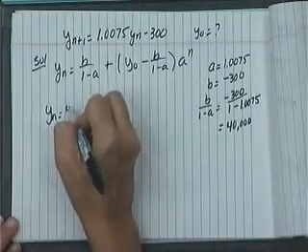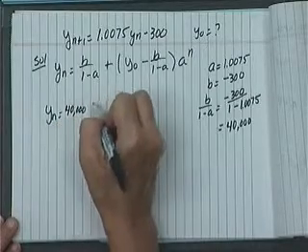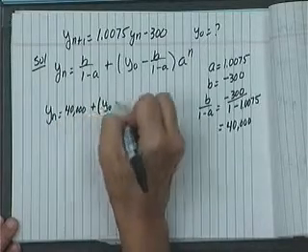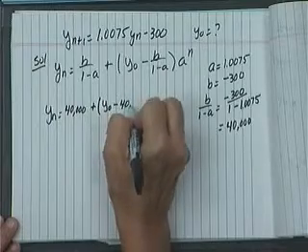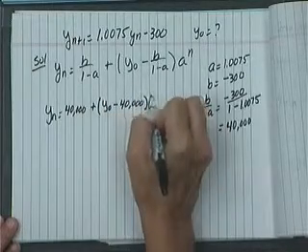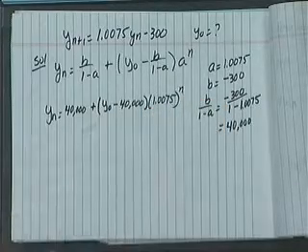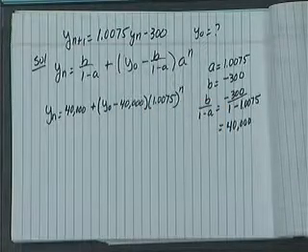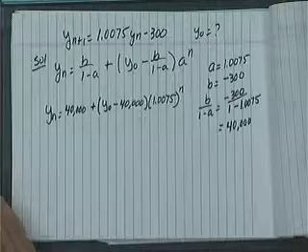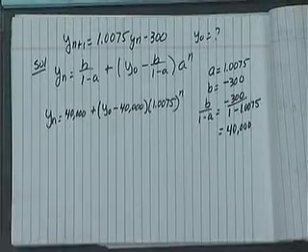Y sub n equals 40,000 plus y sub 0 minus 40,000 times 1.0075 raised to the n. Okay, everybody good so far?